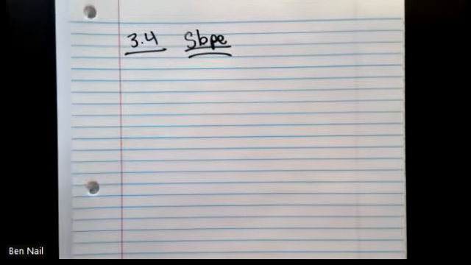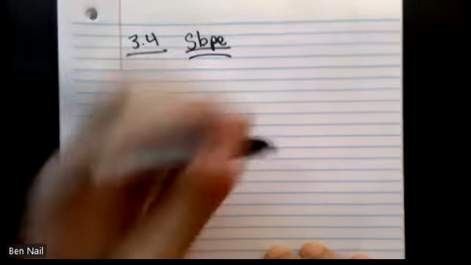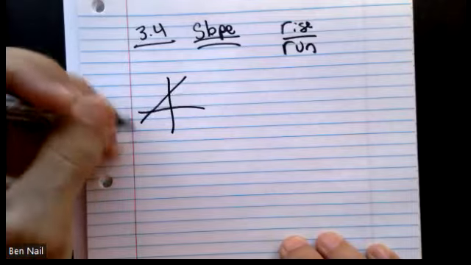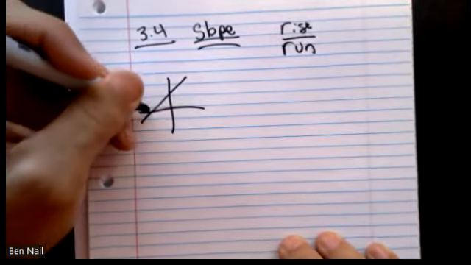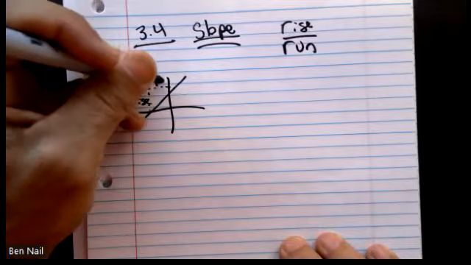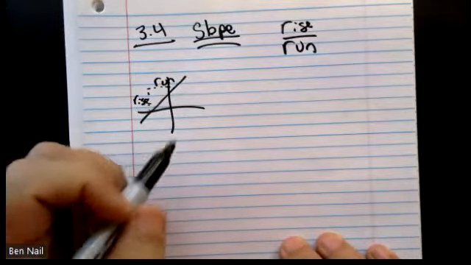Oh, that keeps this poor document cam. I apologize. Slope is a measure of steepness. It is always the rise over the run. So given a line, it's how much you go up compared to how much you go over. So you count your rise, you count your run, and then that establishes your slope.